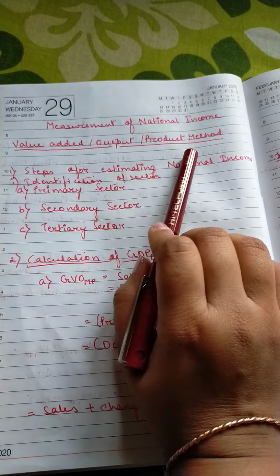Now we are asked to find GDPMP by B. So that will be GVMP for B minus intermediate consumption. So GVMP for B, that is what we got here. Again GVMP we have to find for B because directly GVMP is not given. So to find GVMP, sales plus change in stock, same. Sales directly is not given for B. Again here we have to find domestic sales plus exports.